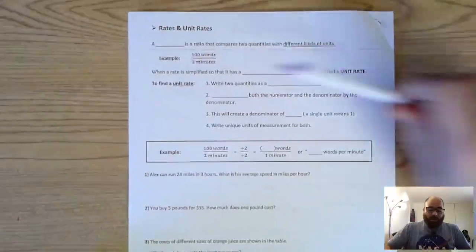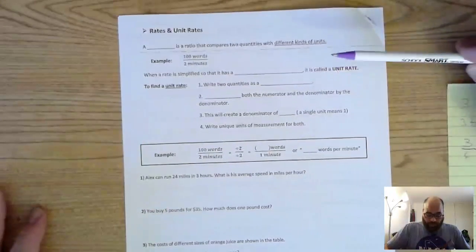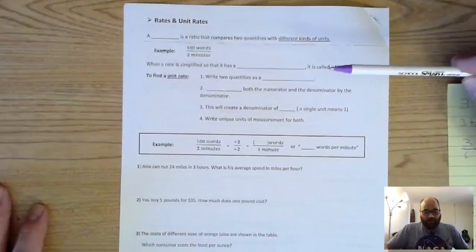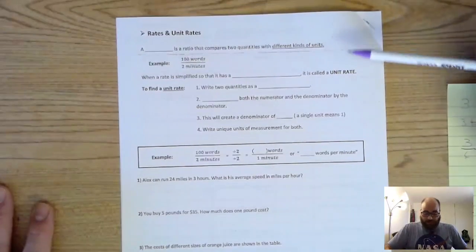All right, rates and unit rates. Again, please make sure you can go back to the beginning of the video where I explained what rates and unit rates were. And just read the instructions here.